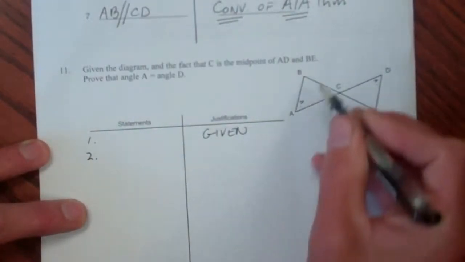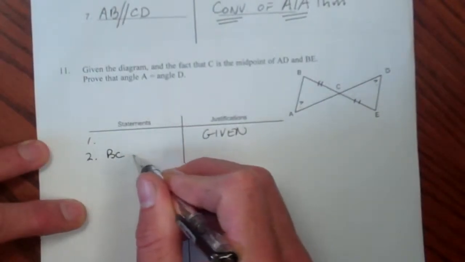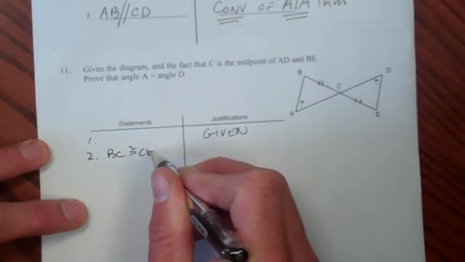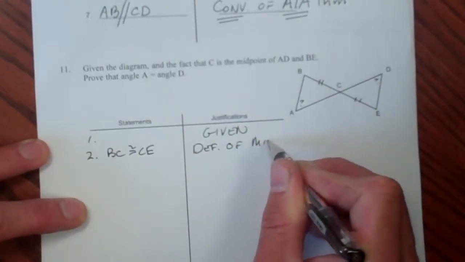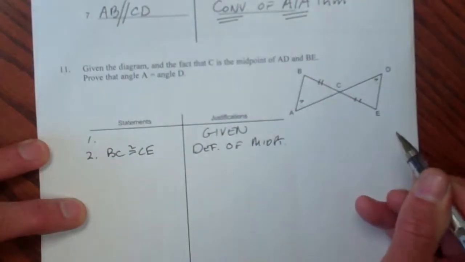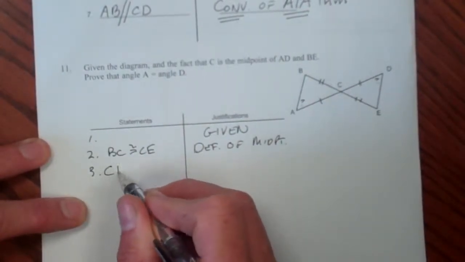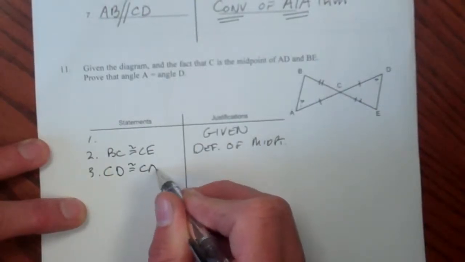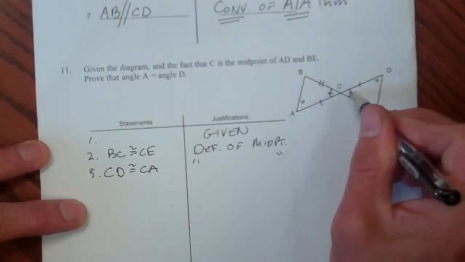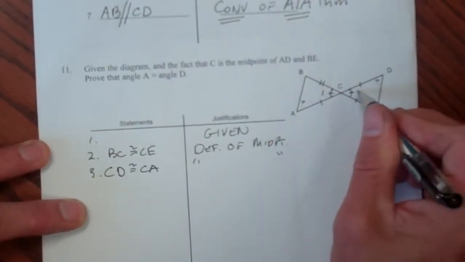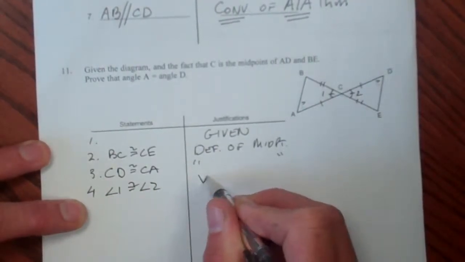Step number 2, BC is going to be congruent to CE. BC is congruent to CE because that's the definition of a midpoint. Okay, midpoint tells us. All right. By the same reason, I can say CD and CA are congruent, and that's the same reason. And then these are going to be congruent angles. I'm just going to call that angle 1 and angle 2. Angle 1 is congruent to angle 2, and I'm sure you know that by now.